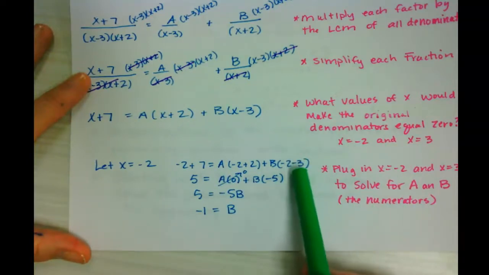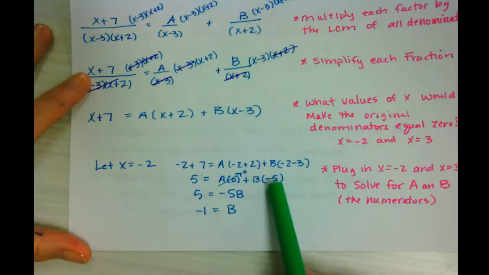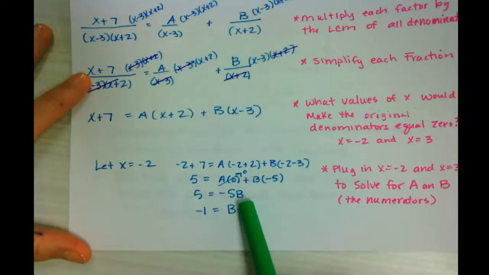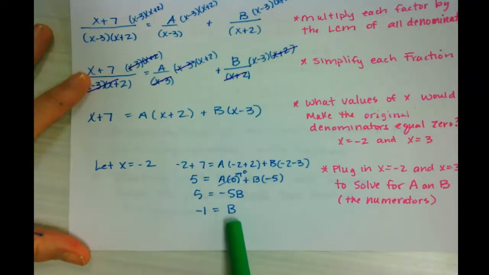So over here I have negative 2, negative 3, which is negative 5. Negative 5 times b is negative 5b. And then I can easily solve for b by dividing both sides by negative 5. So that's one substitution, and now I found the numerator that we have assigned the letter b.